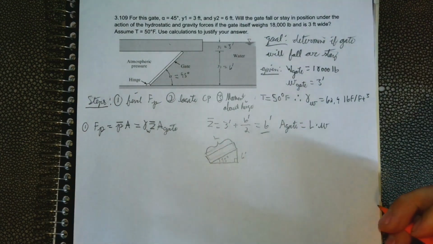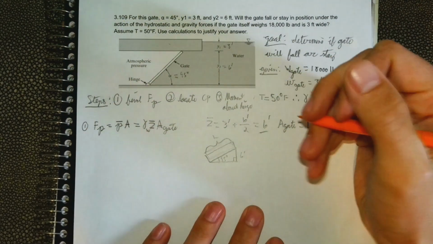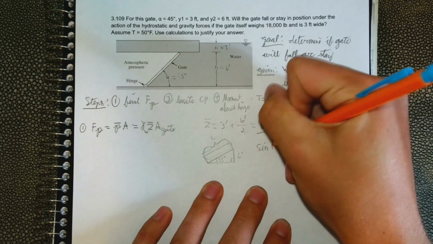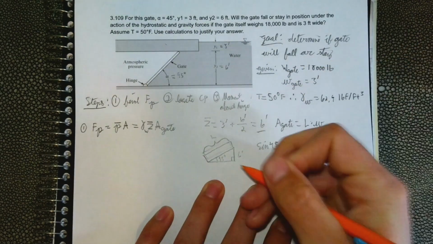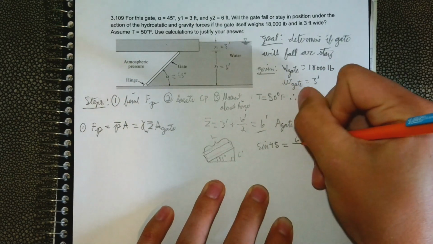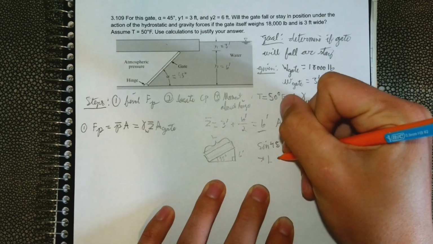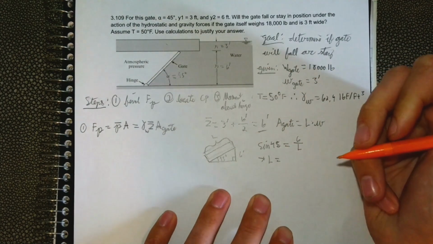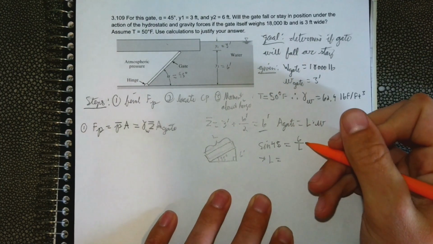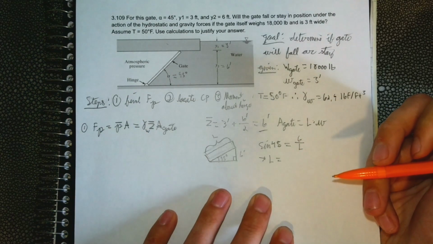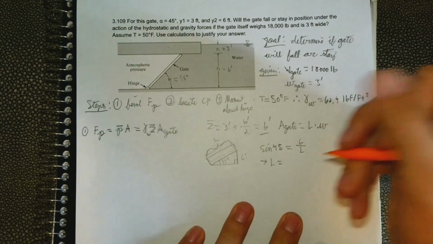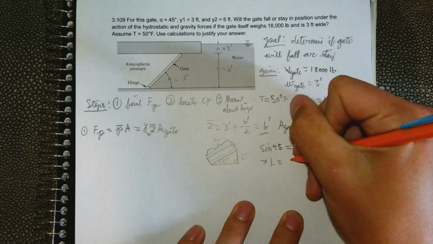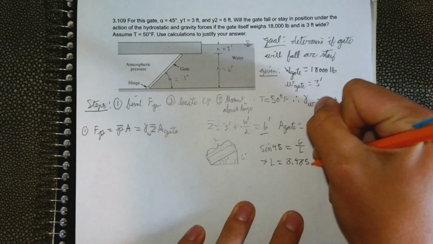Using our trig skills, we can do sine of 45 degrees, which is opposite over hypotenuse. Rearranging gives L equals 6 over sine of 45 degrees. If you do that, you will get a length of 8.485 feet.